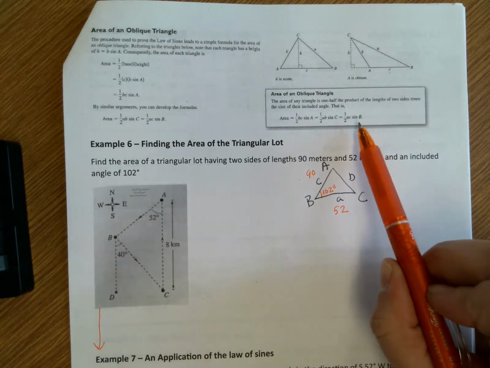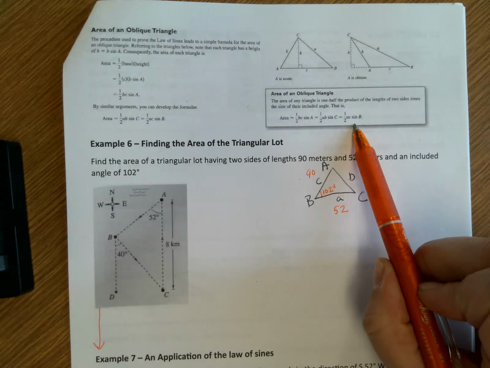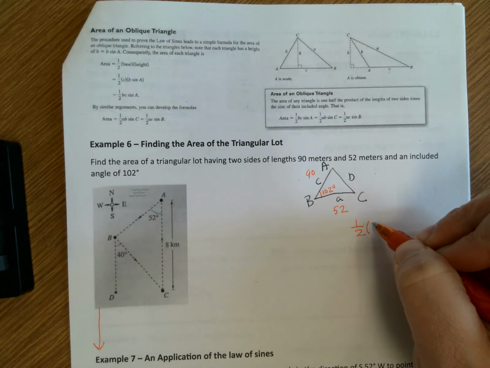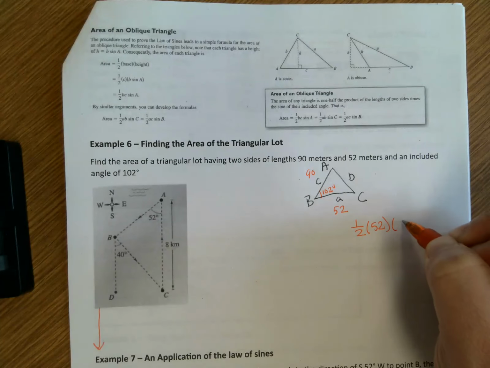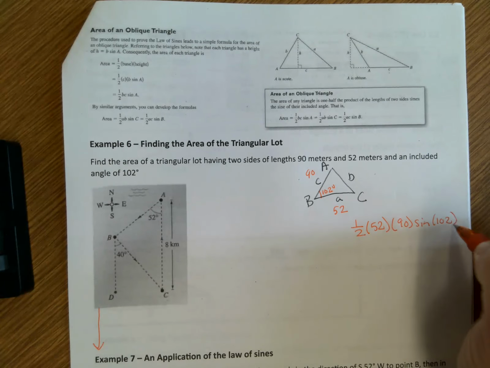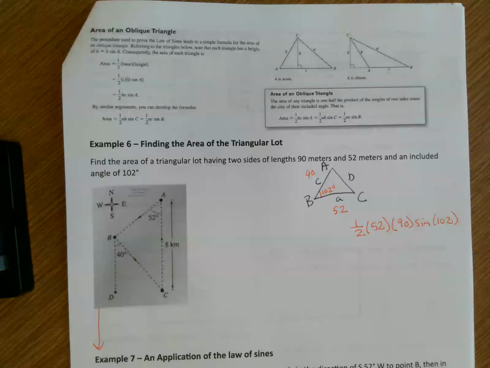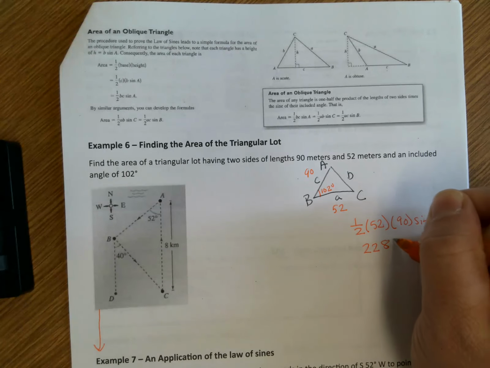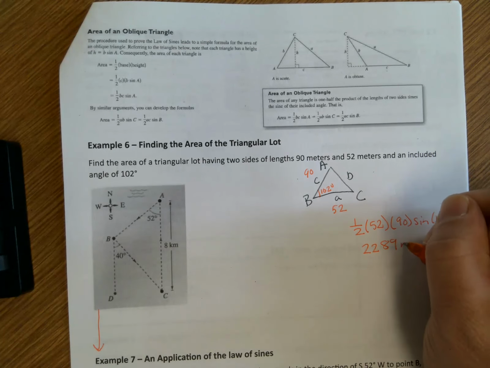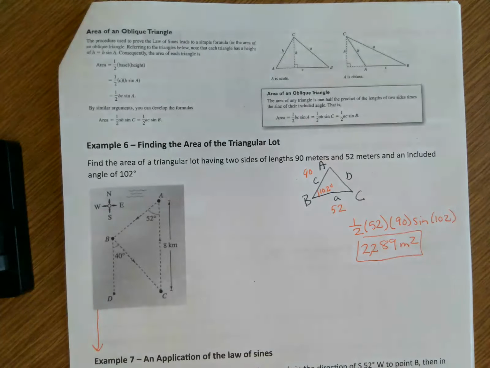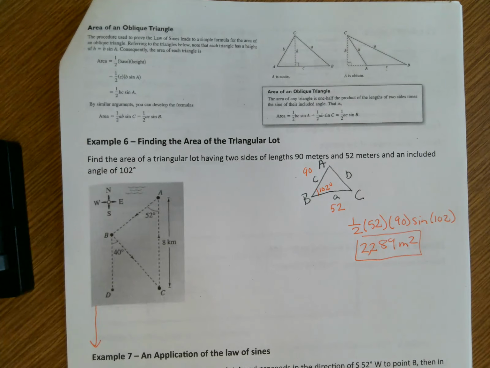So because we have our angle, this is the equation we're going to be using. So we would have 1/2, in this case, times our A, which we have labeled here as 52, times our C, which is 90, times sine of our angle, which is 102, because that's our B angle right there. If I put that in my calculator, and if I round to the nearest, in this case, meters, it would be 2,280 meters squared.